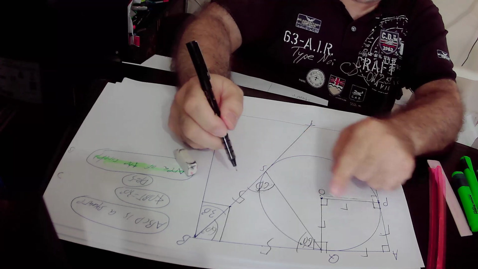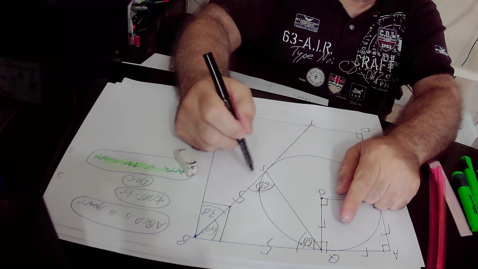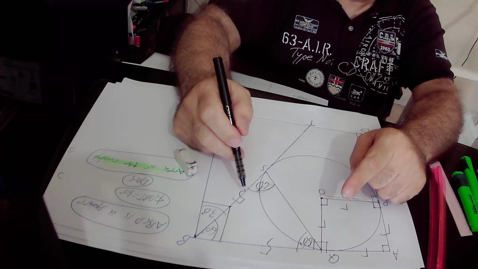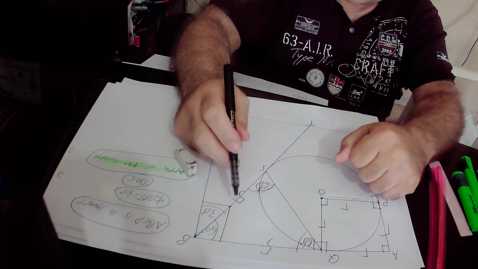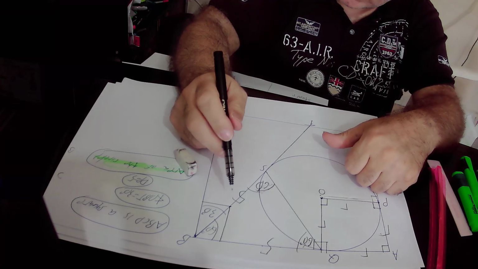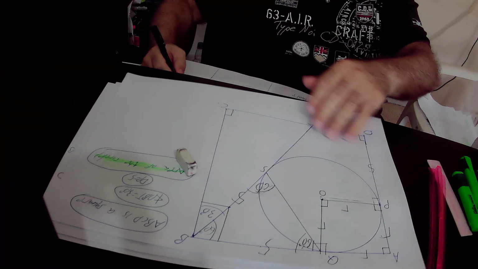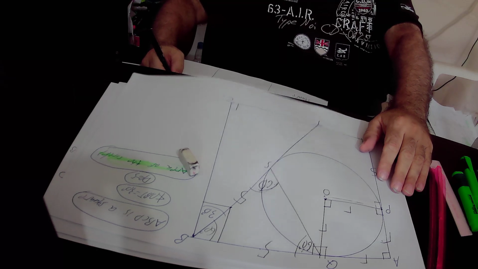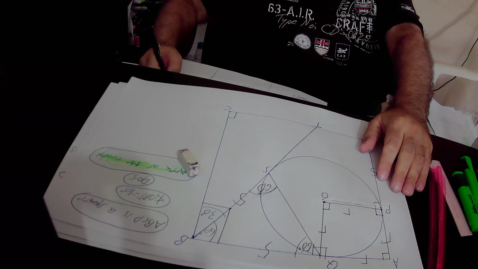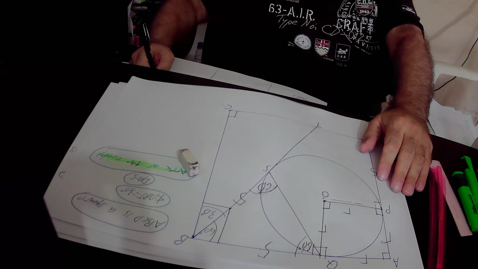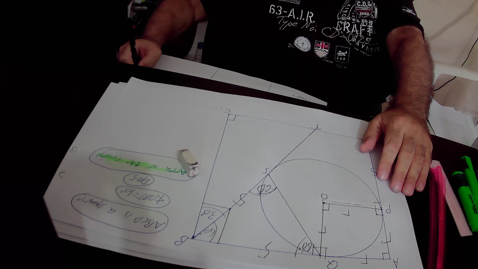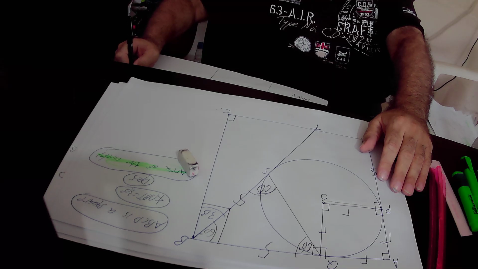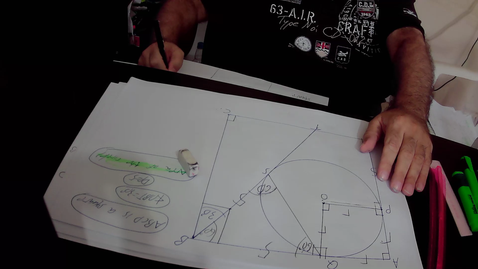So actually we found out that inside triangle QBS we have three angles that equal 60 degrees. Therefore, triangle QSB is an equilateral triangle. So I write it down. Triangle QBS is an equilateral triangle. Why?